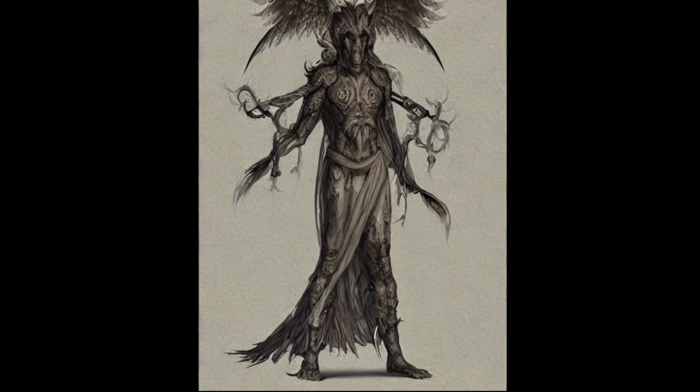And it almost looks like, not to bring it up, but what's the character's name off of Guardians of the Galaxy?